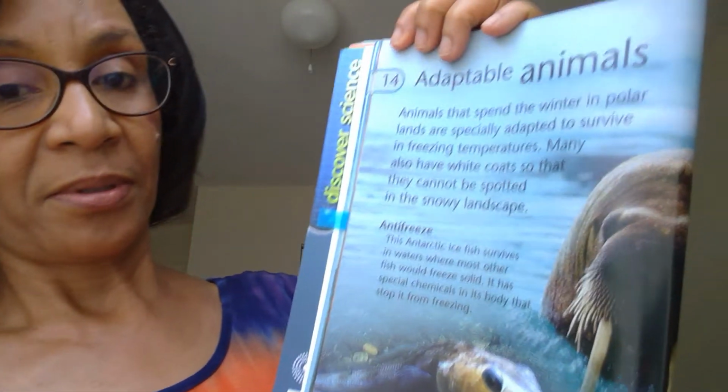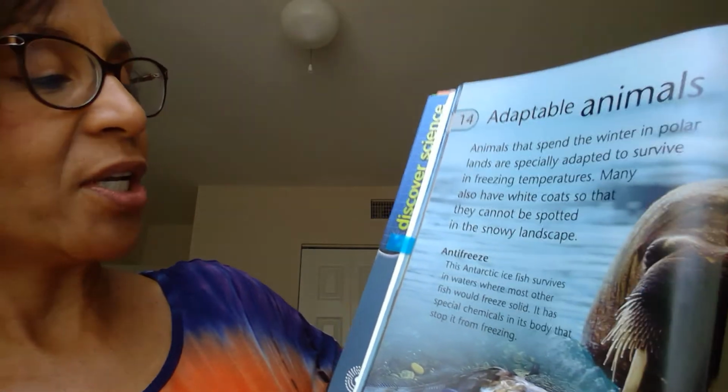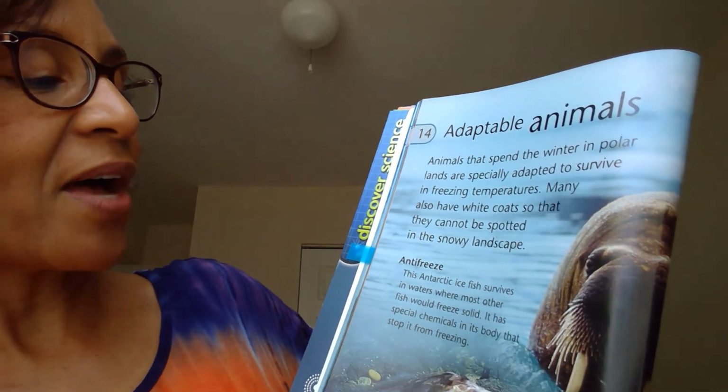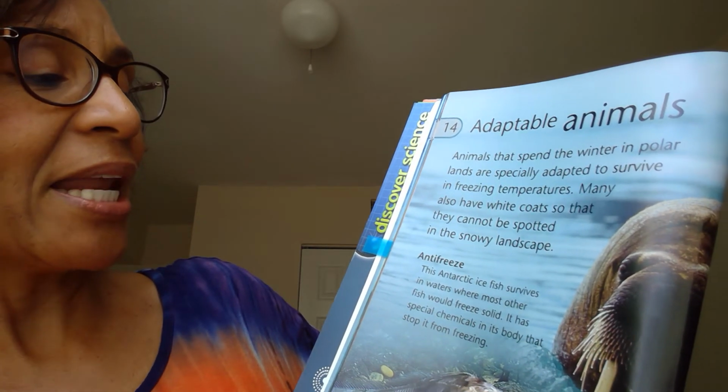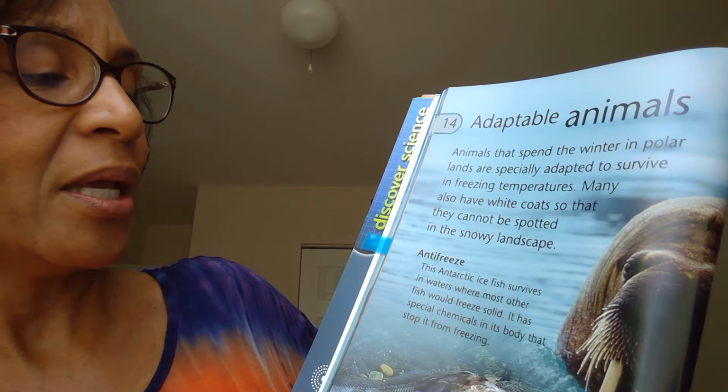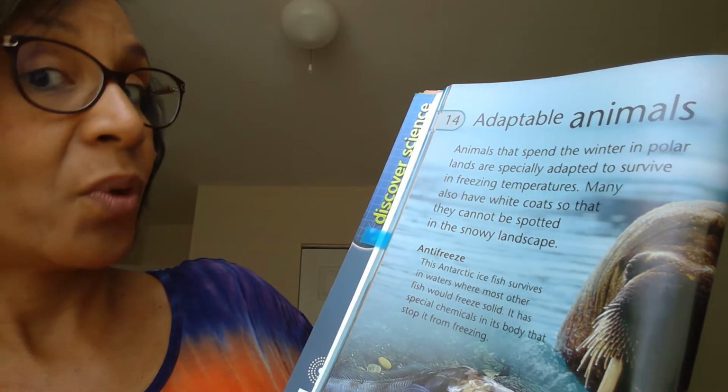Adaptable animals. Adaptable is a word that means that you change to fit your environment. Animals that spend the winter in polar lands are specially adapted to survive in freezing temperatures. Many also have white coats so that they cannot be spotted in the snowy landscape. Antifreeze. The Antarctic ice fish survives in waters where most other fish would freeze solid. It has special chemicals in its body that stop it from freezing. Wow.